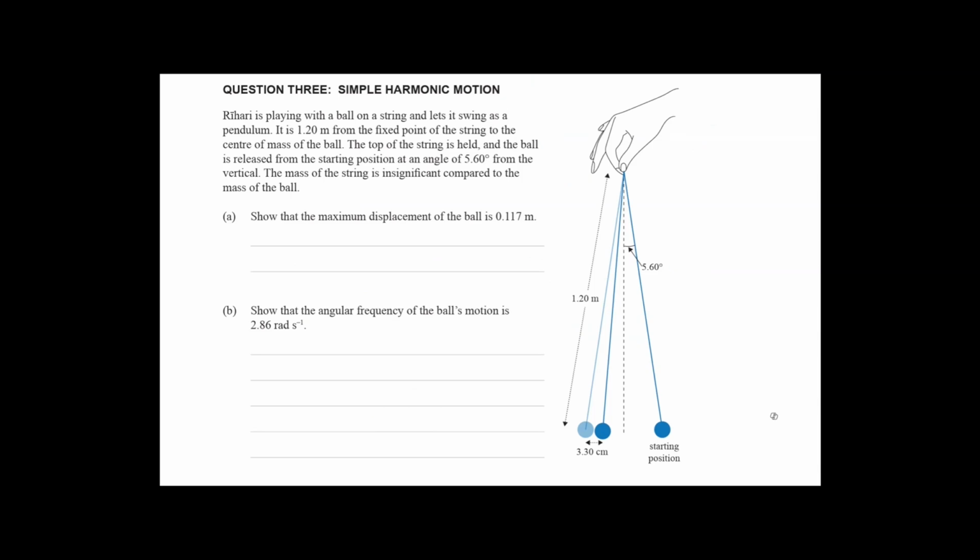Okay, we have a good old pendulum simple harmonic motion question now. Rahari is playing with a ball on a string, lets it swing as a pendulum. It is 1.2 meters from a fixed point of the string to the center of mass of the ball. The top of the string is held, and the ball is released from a starting position at an angle of 5.6 degrees from the vertical.